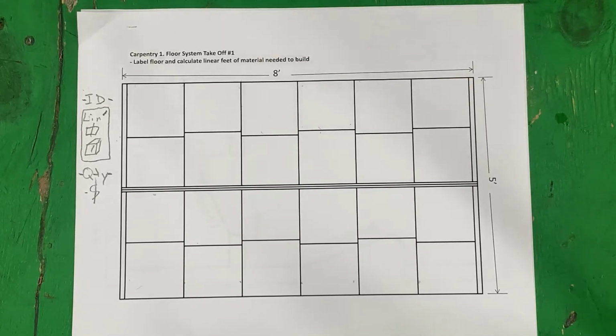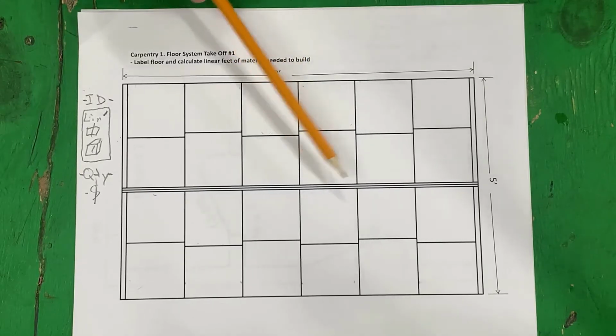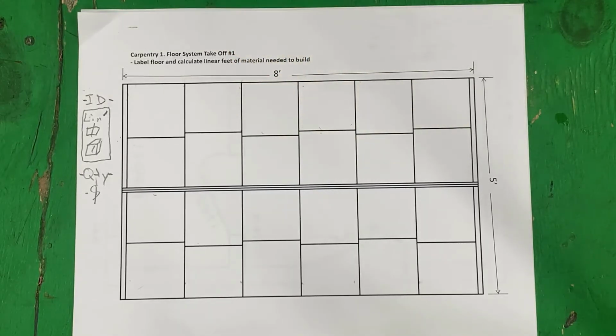And just as before, the first thing we need to do is identify the different parts: header, common, blocking, girder, and rim joist. And that's going to help us start calculating how many actual gross feet of material we need in order to build this project. And right now we're going to be dealing in linear feet and in square footage. Occasionally we deal with cubic feet when it starts dealing with concrete and forms and things like that.